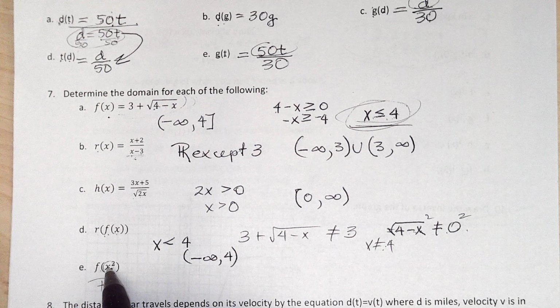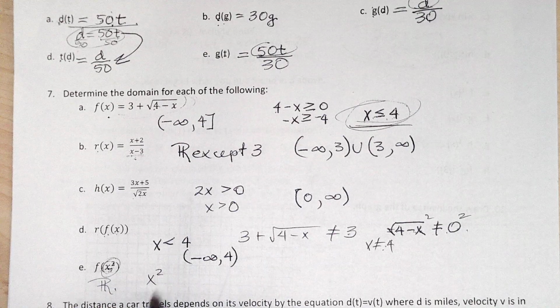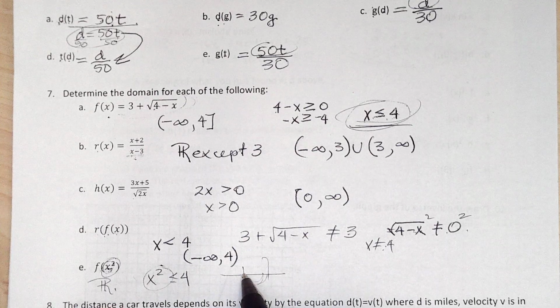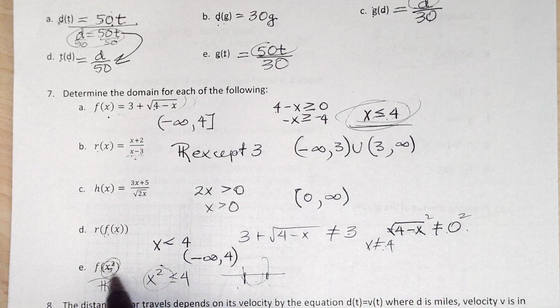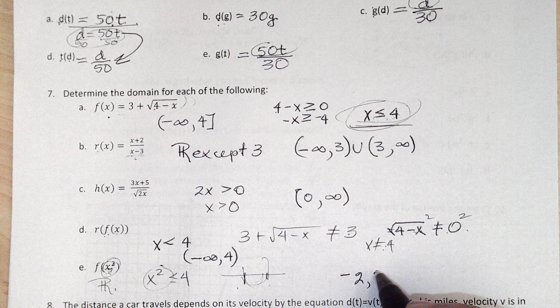So even though we can use everything for x squared, what comes out of x squared has to be less than or equal to 4. If you take the square root, that means x has got to be between negative 2 and 2. Think of this as a parabola, and you want to be under 4. It's going to be the part between negative 2 and 2. So the domain of this one is from negative 2 to 2.